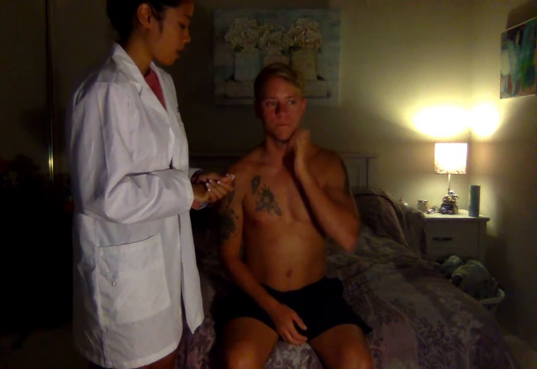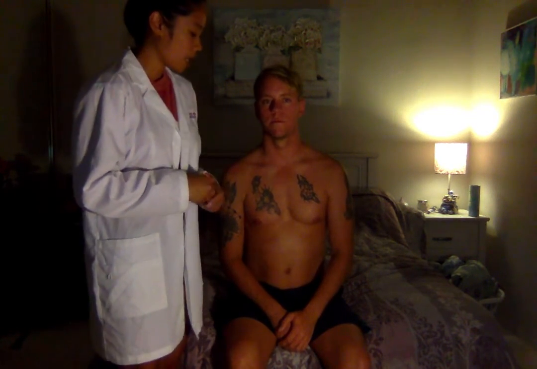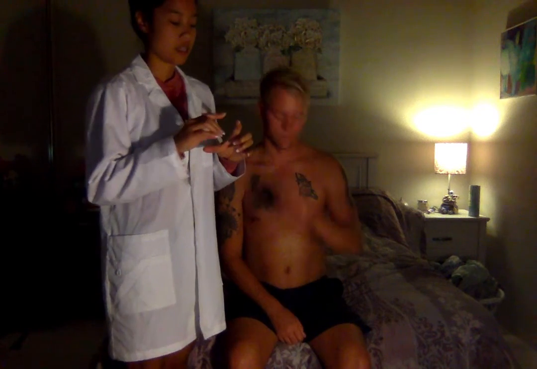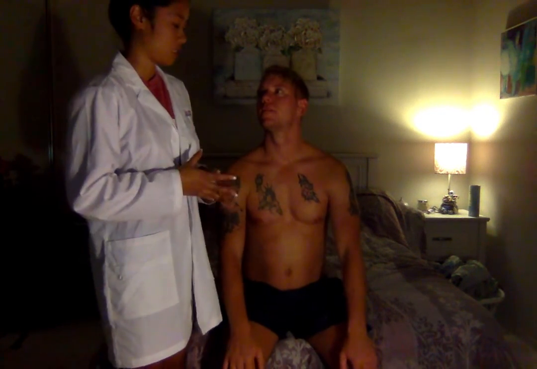And I percussed for diaphragmatic excursion, noting where it changes during inspiration from resonance to dullness, and then dullness to resonance at expiration, and normal is 3 to 6 centimeters.